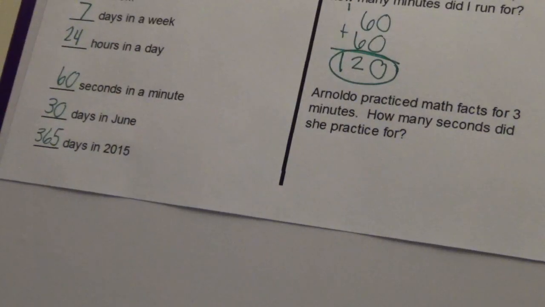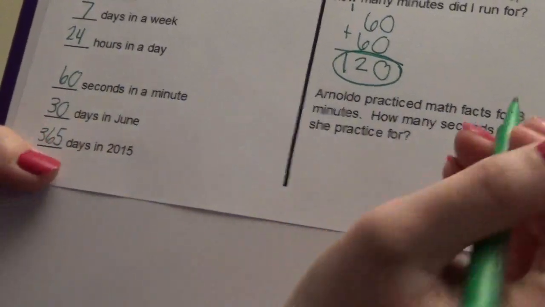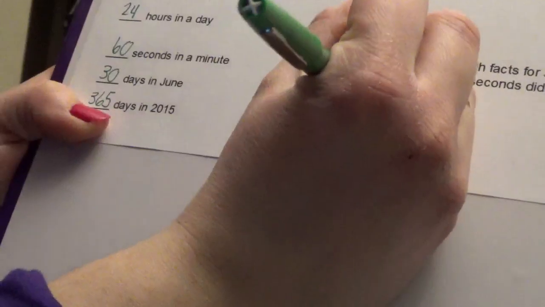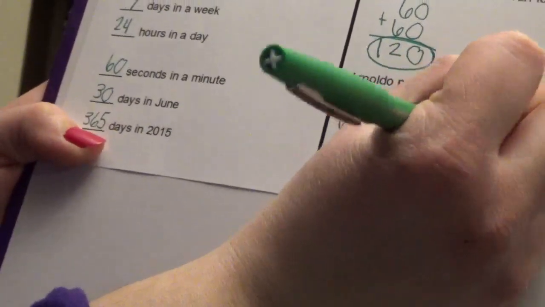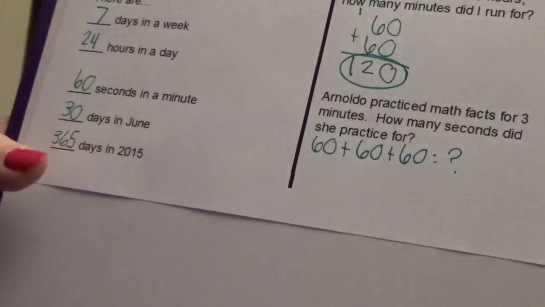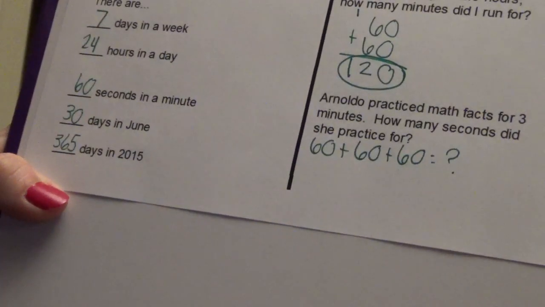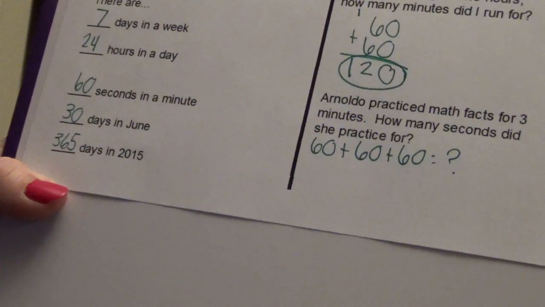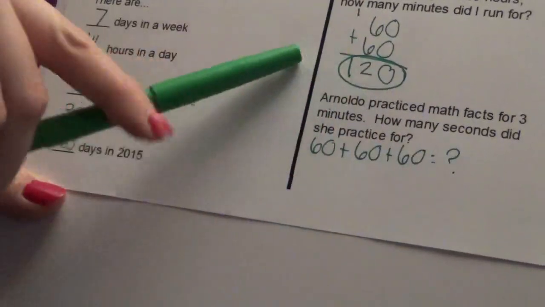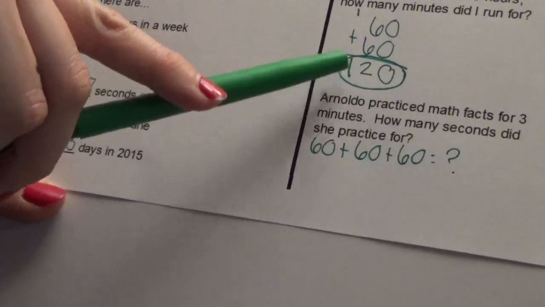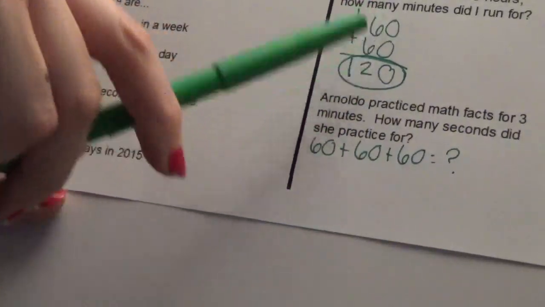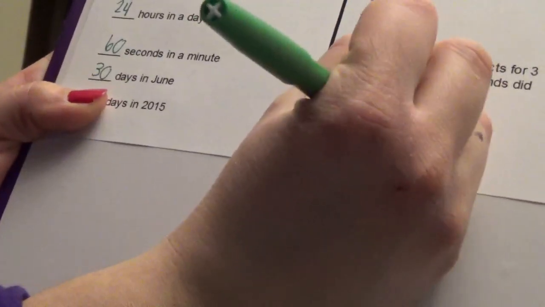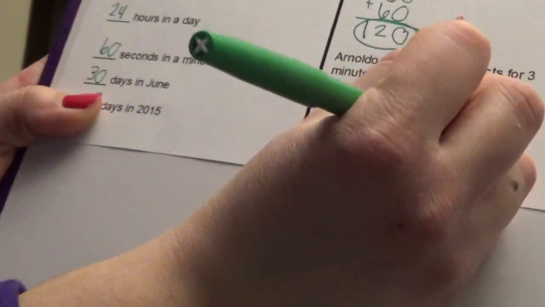Okay, we're going to stop here. Hopefully you realized your number sentence you needed to solve was 60 plus 60 plus 60 equals something, because there are 60 seconds in 1 minute and they practiced for 3 minutes. Now you can use the answer that you got in the last problem, because we added 60 plus 60. So we already know that equals 120. So now we just have to add 60 to that.